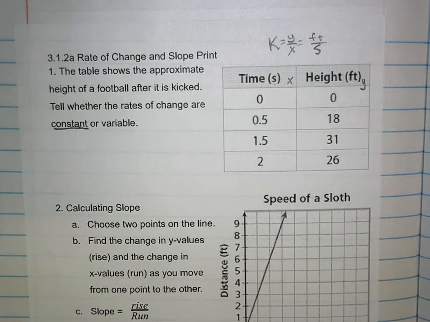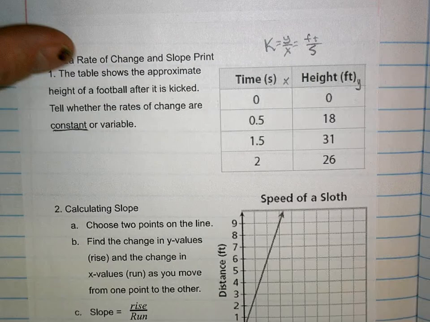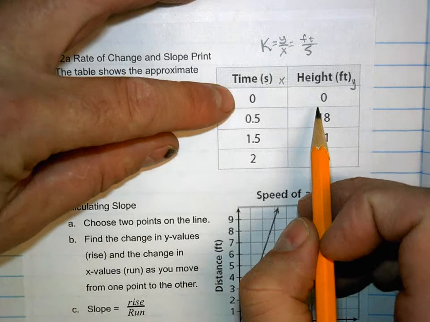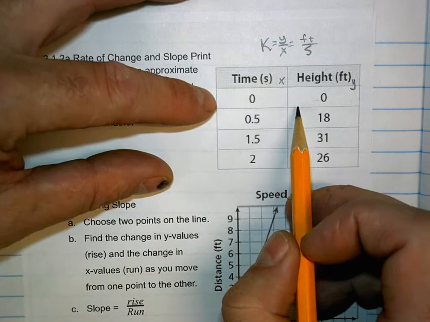Would it make sense to say the football went so many seconds per foot? It sounds silly, doesn't it? I know. So it doesn't work. So feet per second, I'm good. So let's find out. At the beginning, it started at 0, 0. Now, if it remains a ratio, that would make this proportional, right?